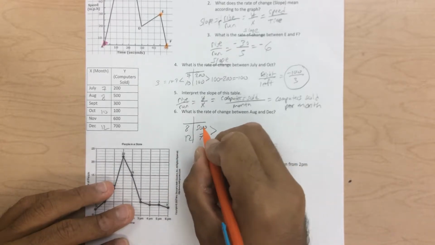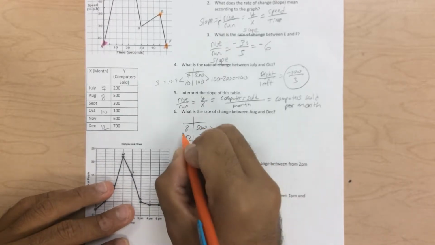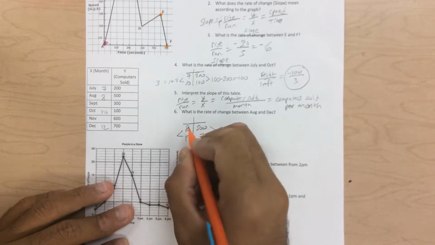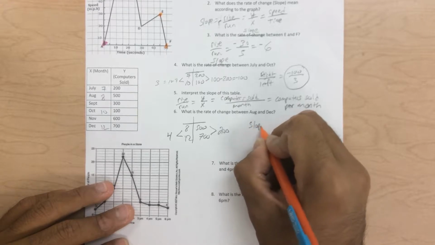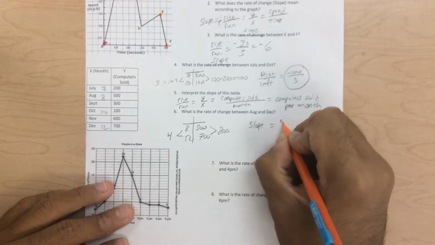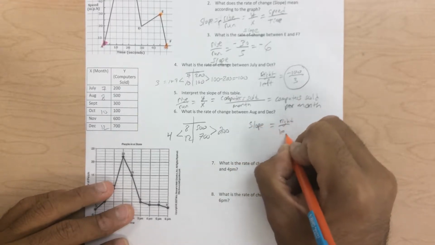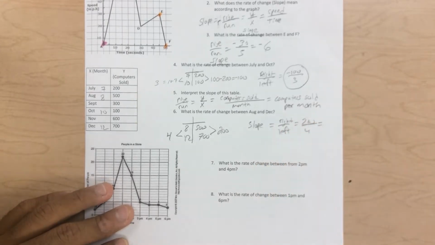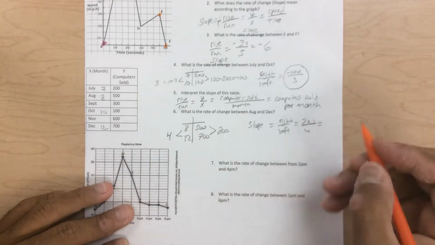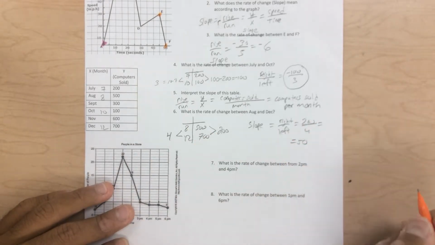So 700 minus 500 is 200. 12 minus 8 is 4. So the slope will be the right side over the left side. That gives me 200 over 4. And 200 divided by 4 simplifies to 50. Okay?